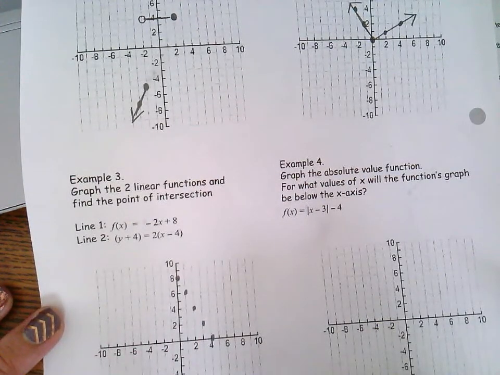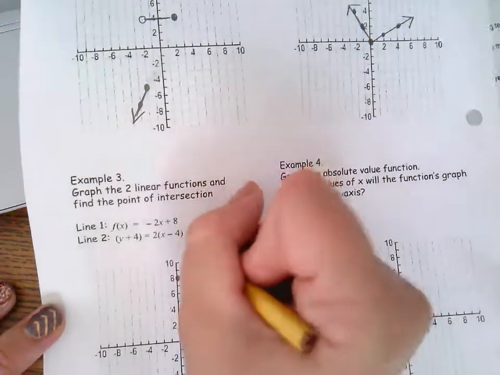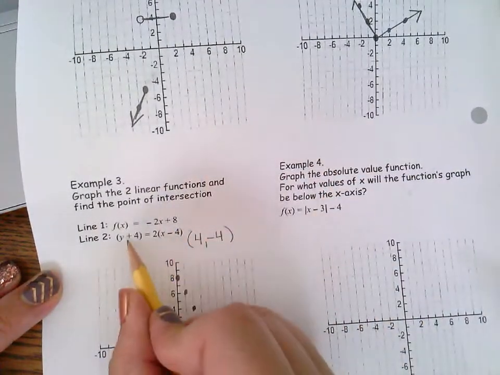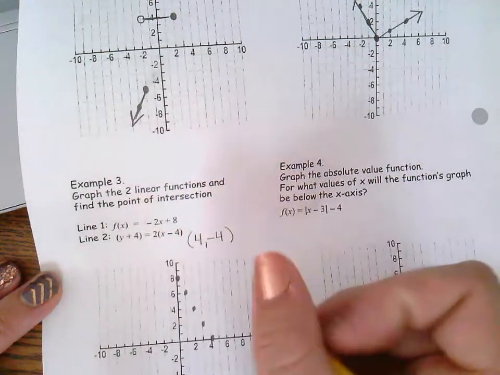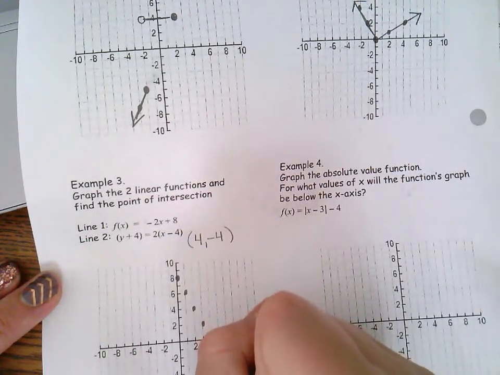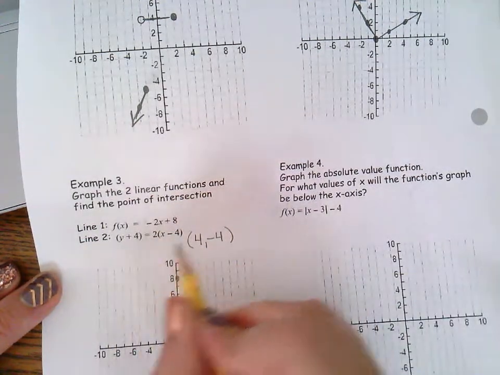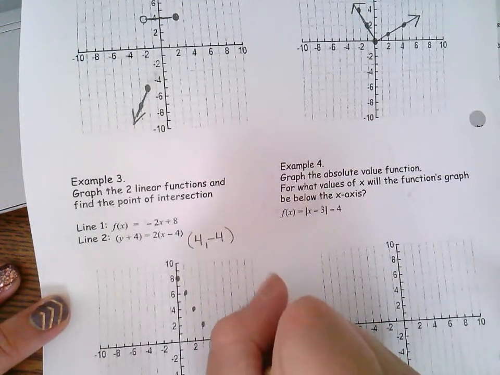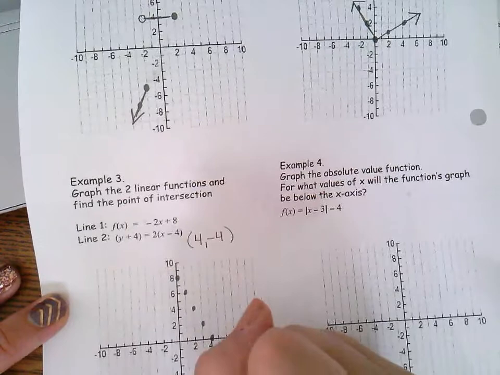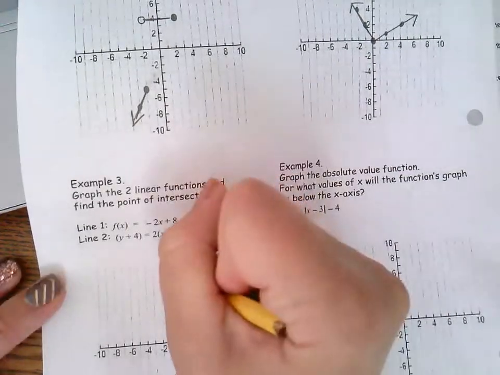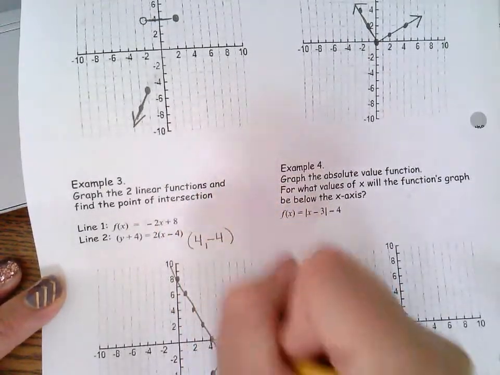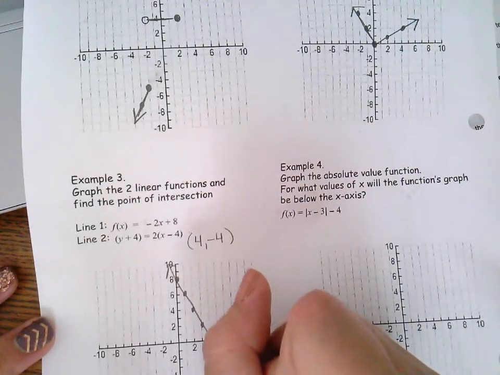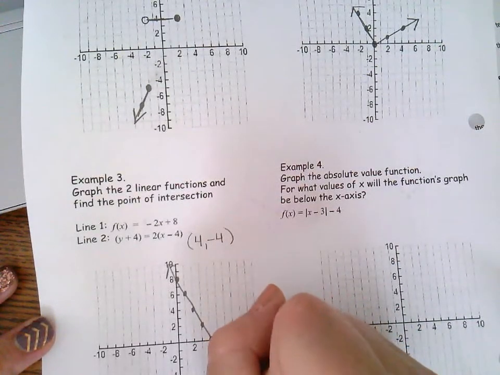And my other line starts at the point positive 4 for x, negative 4 for y. So I'm going to plot 4 comma negative 4. And it has a slope of 2. So up 2 over 1 is probably right where they're going to intersect. So it looks like they have an intersection point at 5 comma negative 2.